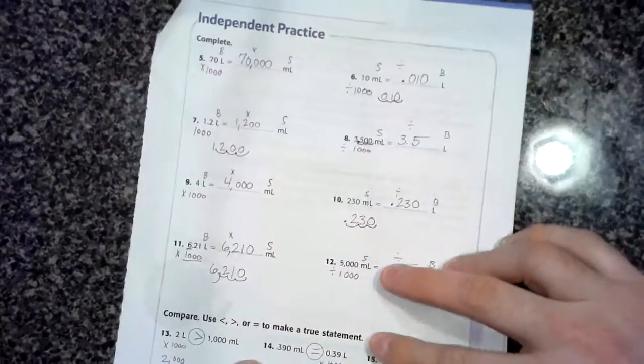Okay. Fairly simple assignment this time. Just got to remember.